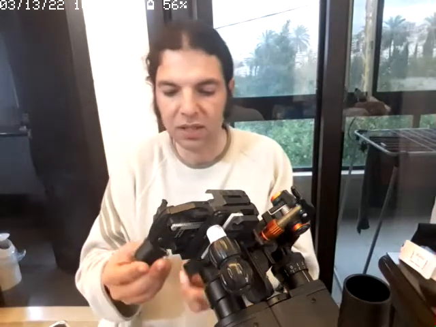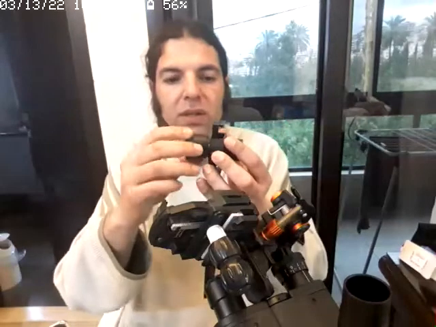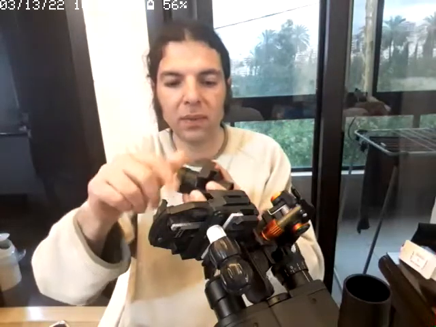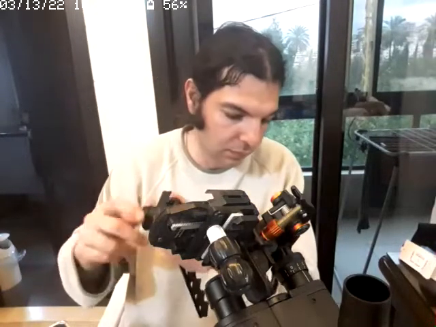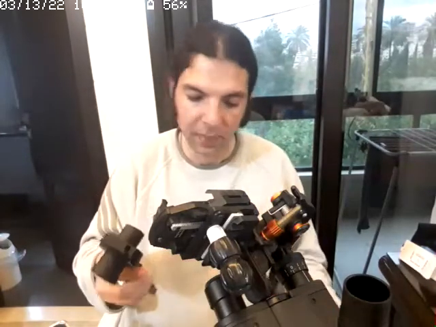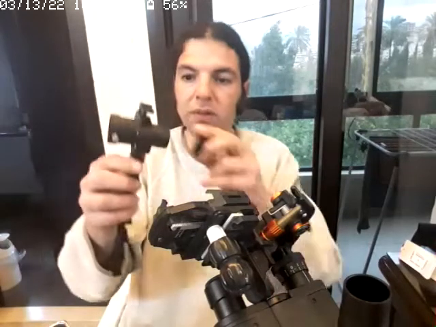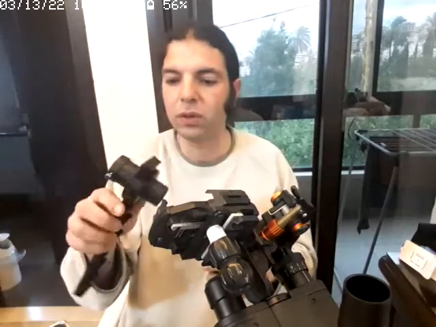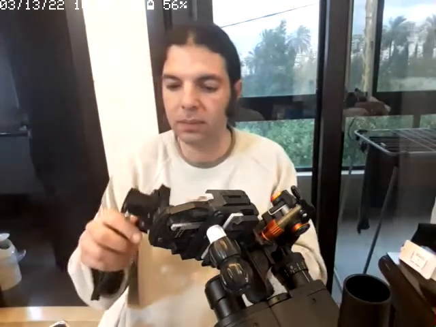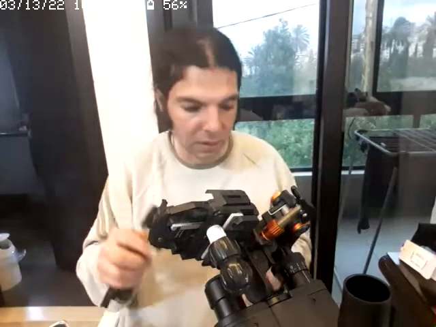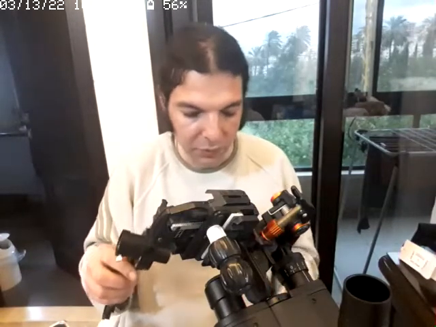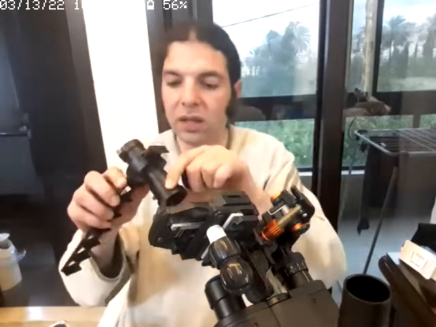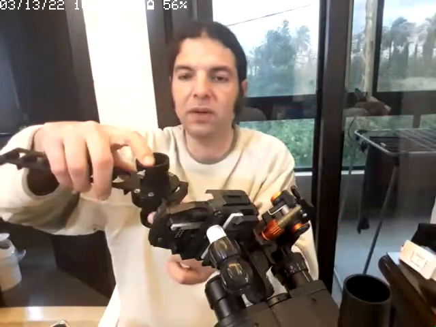Now we can simply screw this. Let's see, we have this one installed. This is too small from here. So of course this means we will have to use this installed like this on top, and we have our eyepiece over here.